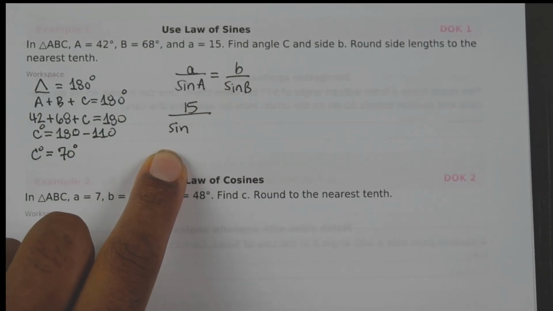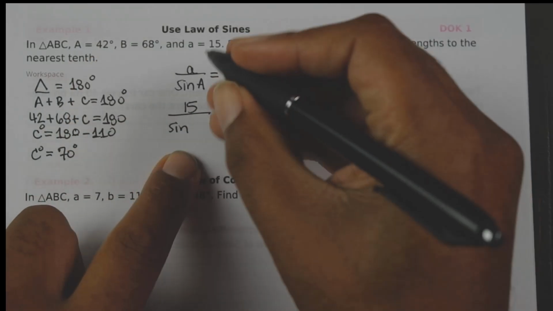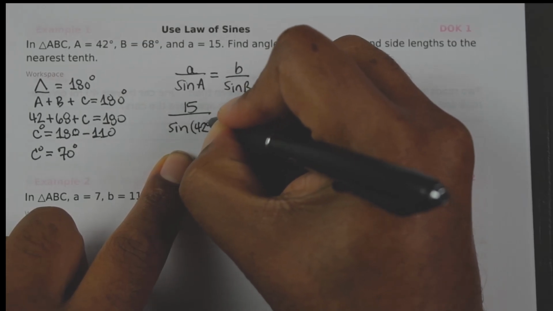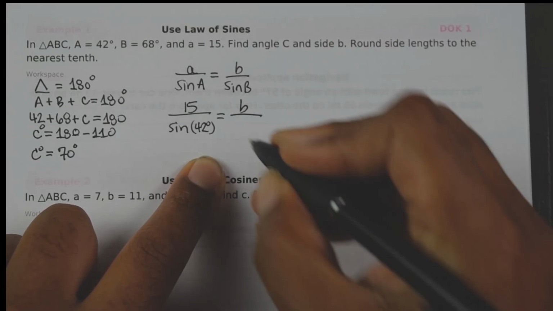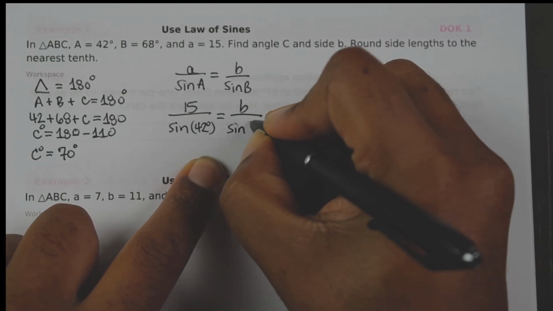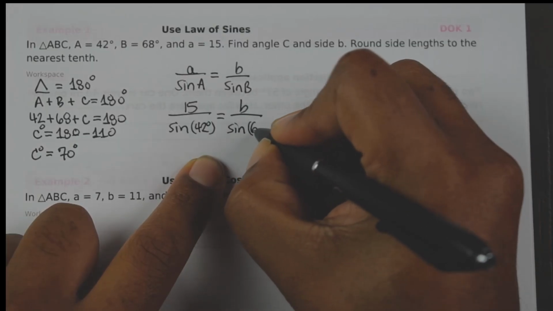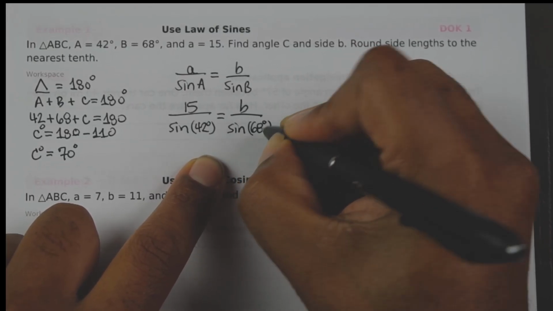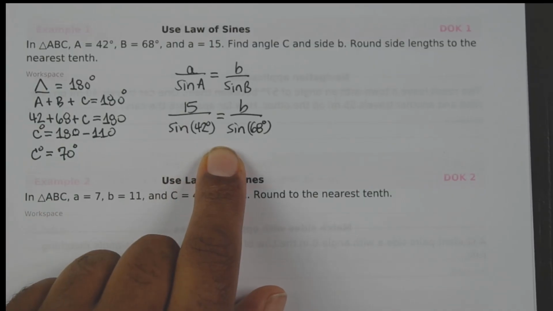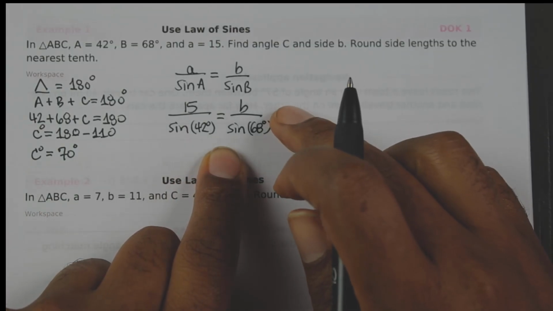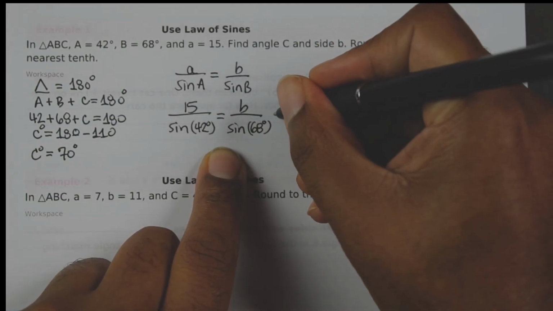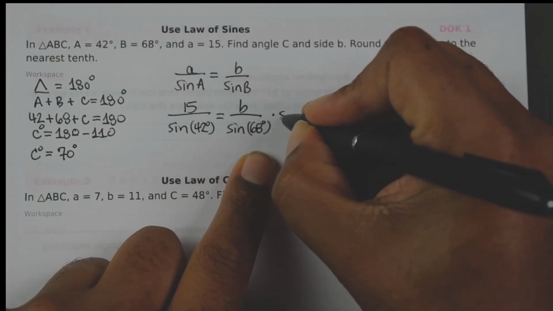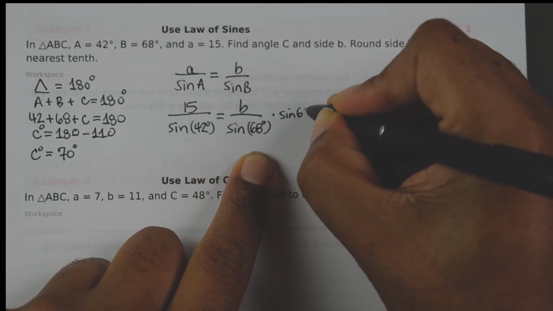We know A is 42 degrees. We're going to set that equal to B. We're looking for B. Angle B is 68 degrees. Then in order to get B by itself, we simply multiply both sides by sine of 68 degrees.